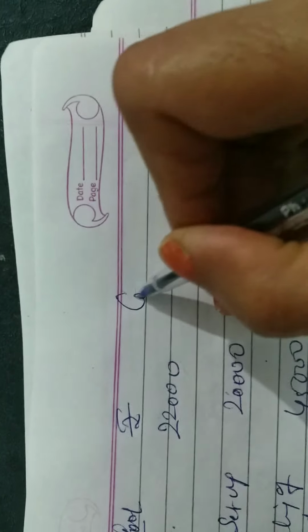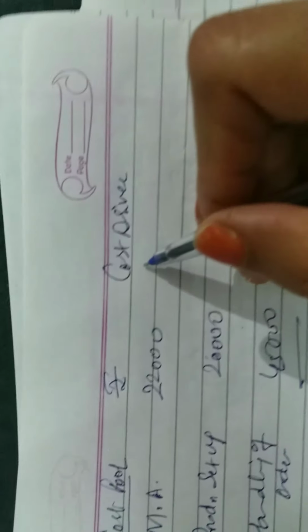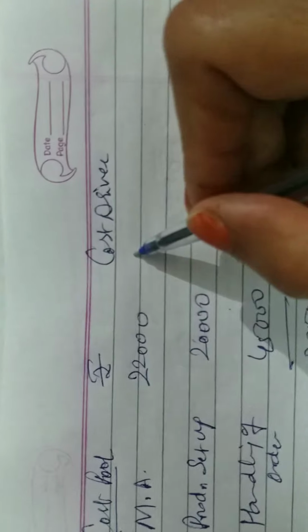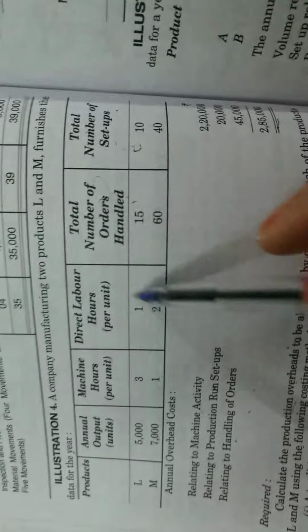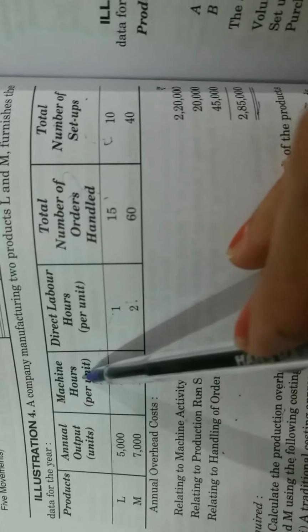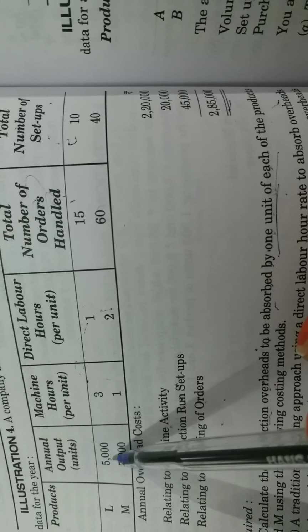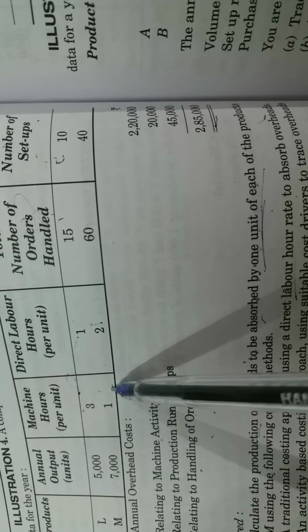Now I write down the cost driver. You remember the cost driver was machine hours. Now I'll be calculating machine hours over here. So just see what is the machine hour. Cost driver machine hour per unit, it is given 3. So similarly 15,000 into 3 and 7,000 into 1.